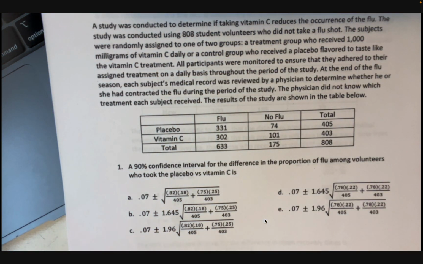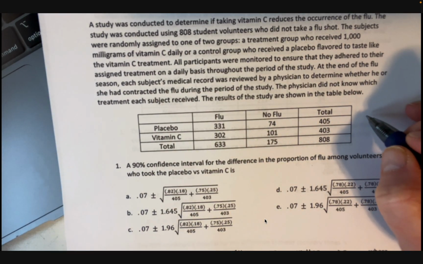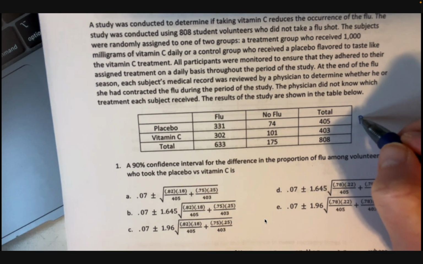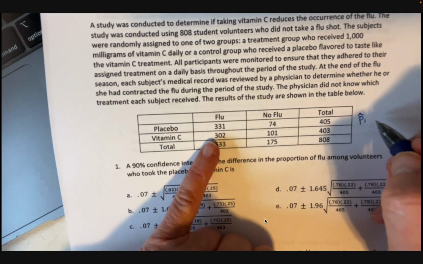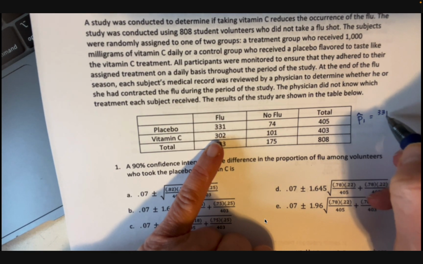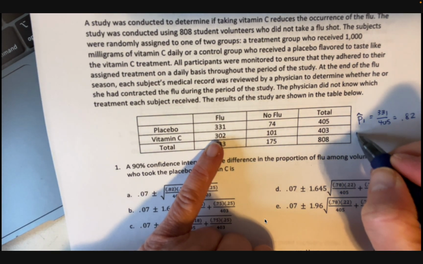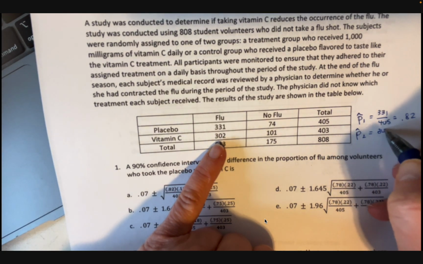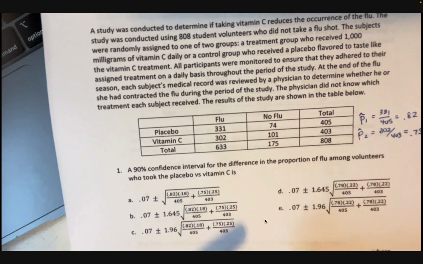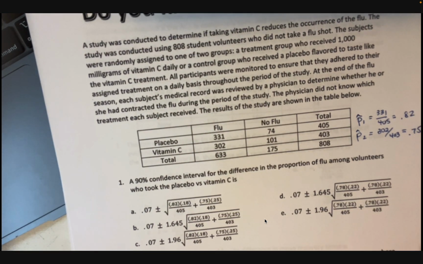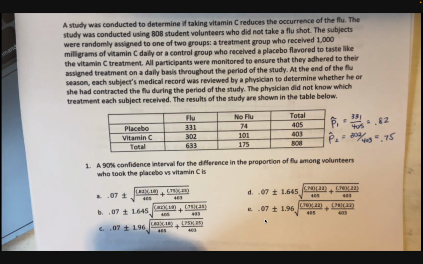So in this particular one right here, we could say that the p hat 1 is the 331 over the 405, which is about 0.82. The p hat 2 we'll say is the 302 over the 403, which is about 0.75. So you're just using 0.82 and 0.75. You're doing a 90%, so that's 1.645.